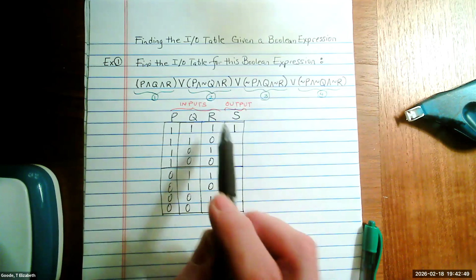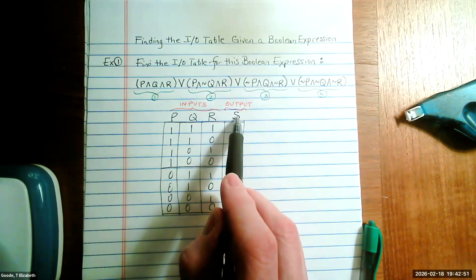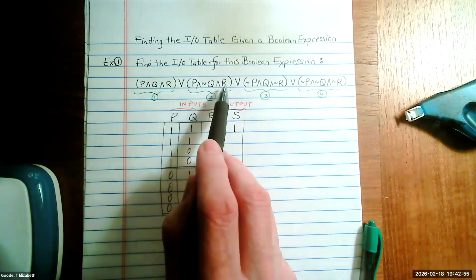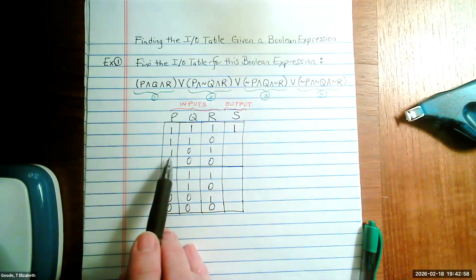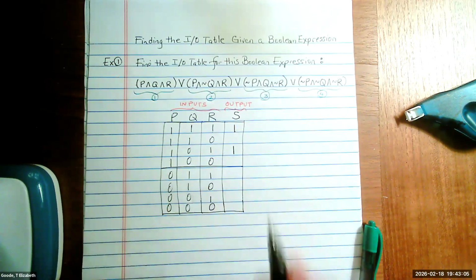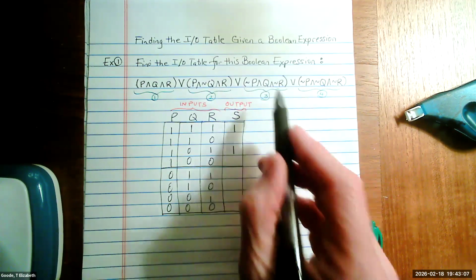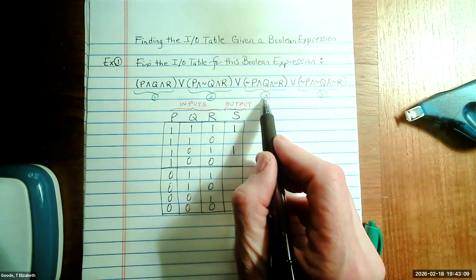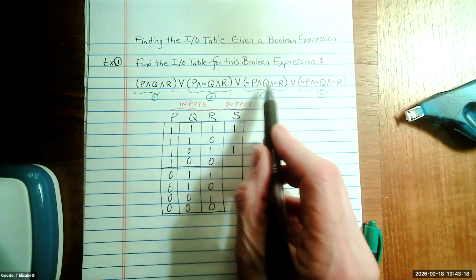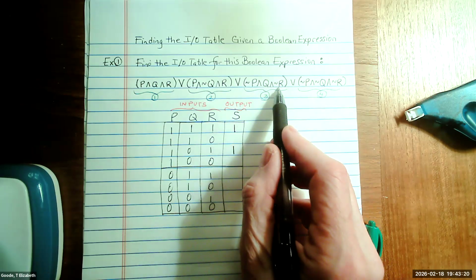The next row that we want S to be hot for is when P is hot, Q is cold, R is hot. So here in row 3, P is hot, Q is cold, R is hot. We want a 1 for our output there. The next row that we want S to equal 1 in is P is cold, Q is hot, R is cold.